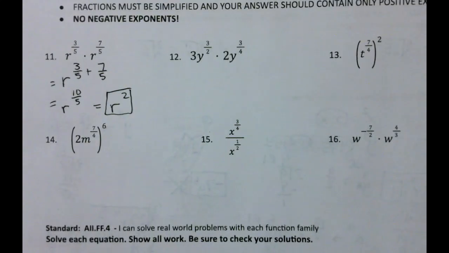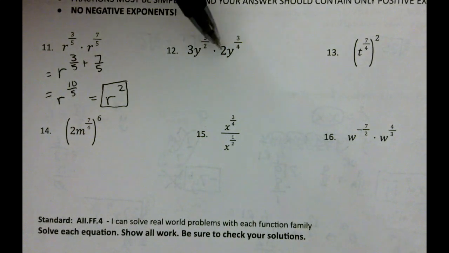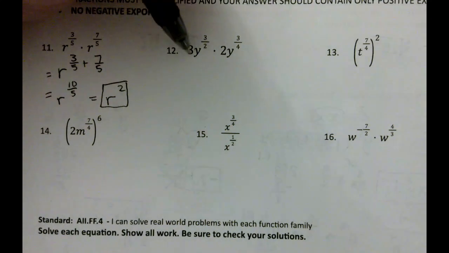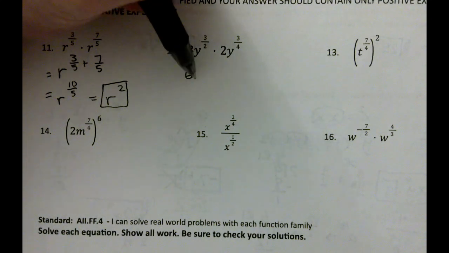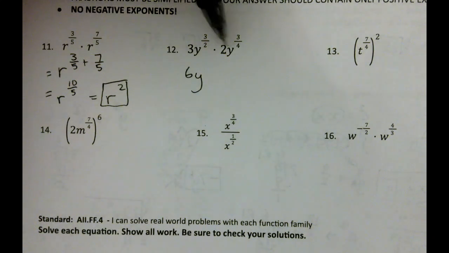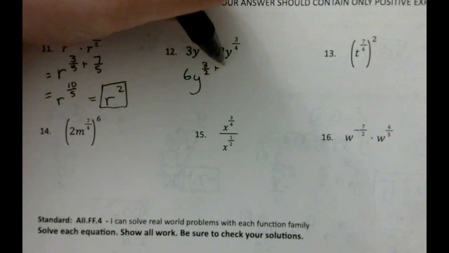Number 12, we got another one of those problems. 3y to the 3/2 times 2y to the 3/4. Let's do this multiplication here with the 3 and the 2. 3 times 2, that's 6. And then let's do the bases. Multiply the bases, you add the exponents. So we have 3 over 2 plus 3 over 4.